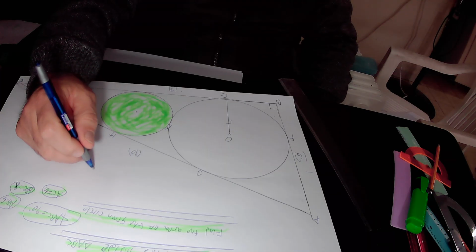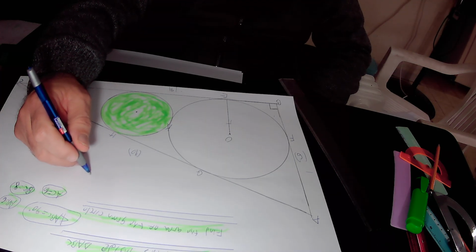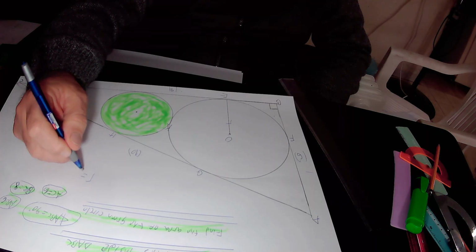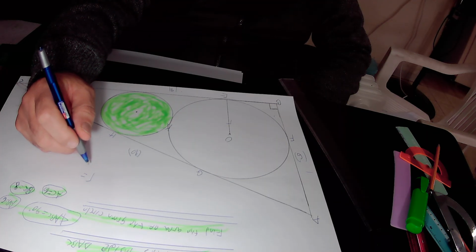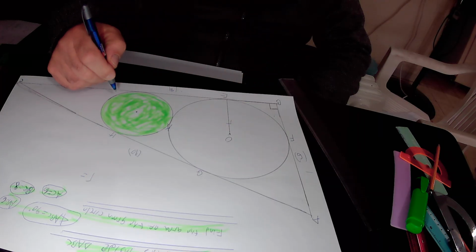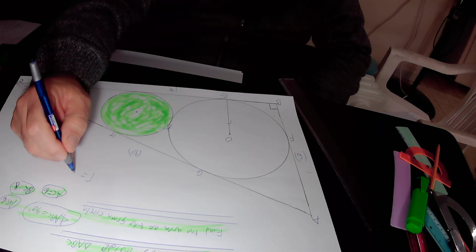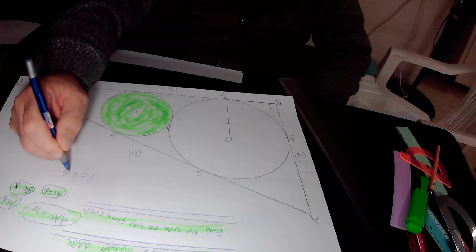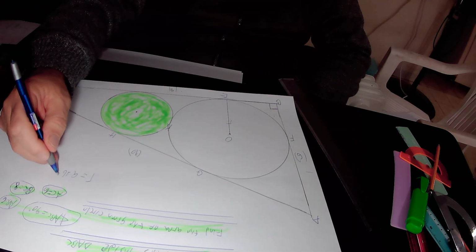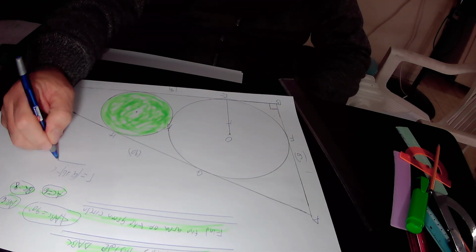And we found that the radius of any circle inscribed by a right triangle equals the sum of the two perpendicular sides of the right triangle that enclose the circle, that is A plus B minus the length of the hypotenuse C, over 2.